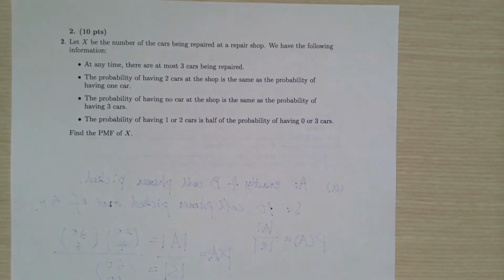At any time, there will be at most 3 cars being repaired, okay? And the probability of having 2 cars at the shop is the same as the probability of having 1 car, okay? The probability of having no car at the shop is the same as the probability of having 3 cars, okay?